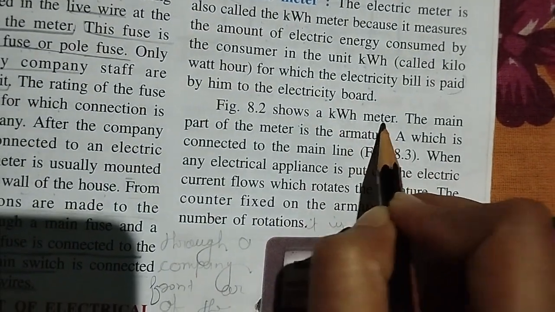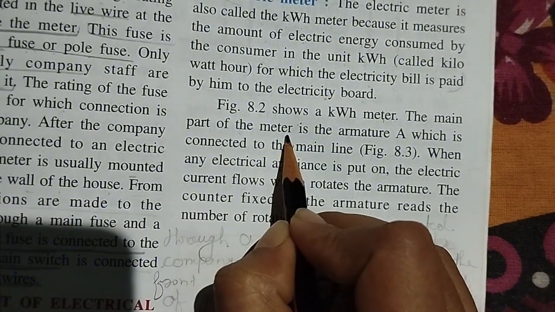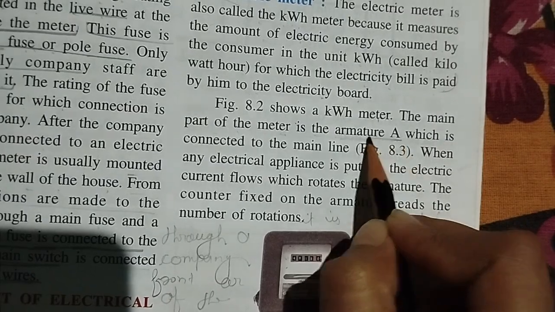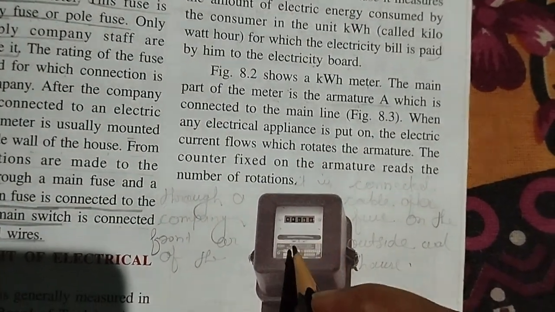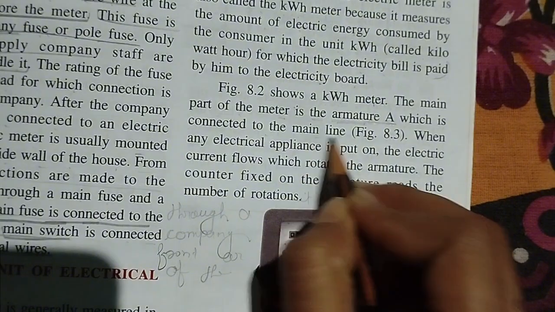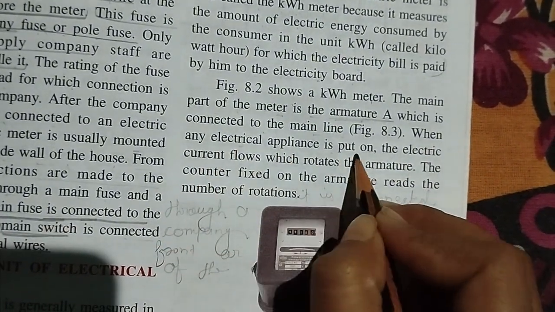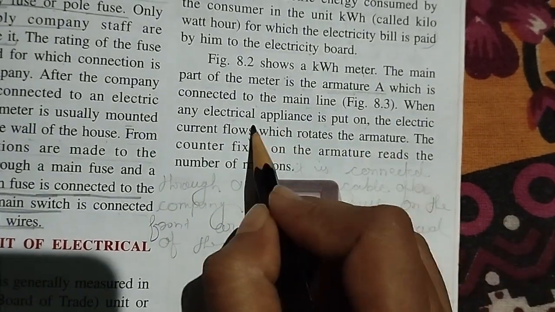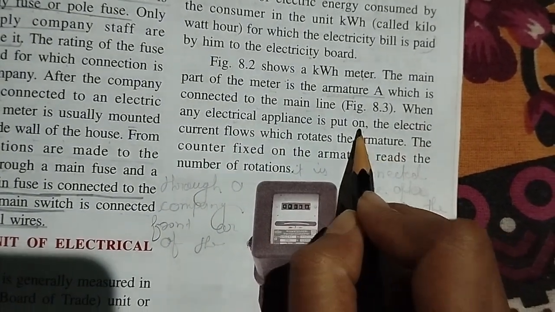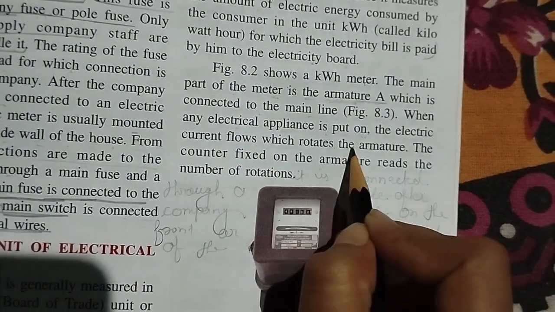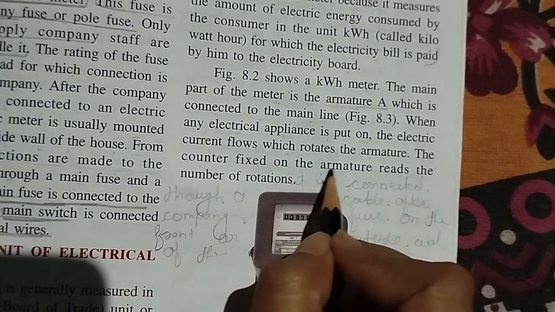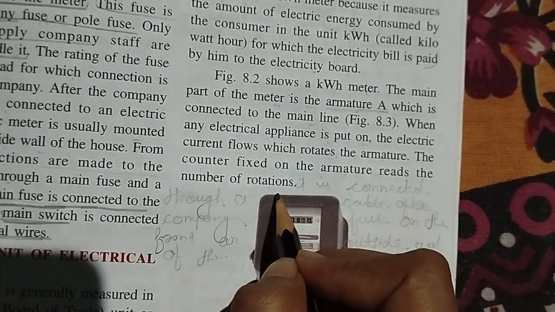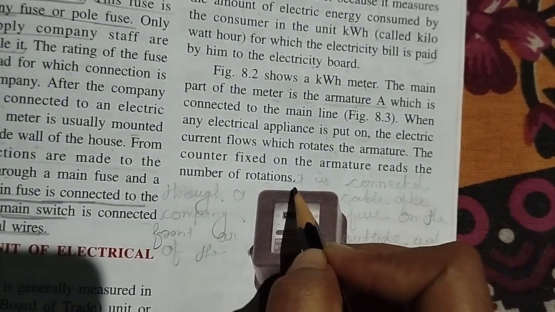In a kWh meter, the main part of the meter is the armature, which is connected to the main lines. When any electrical appliance is put on, the electrical current flows and rotates the armature. The counter fixed on the armature reads the number of rotations, and by reading the number of rotations the bill amount is displayed on the board.